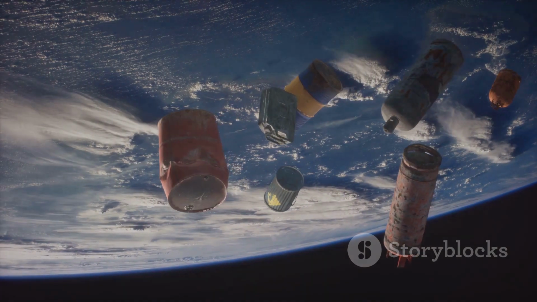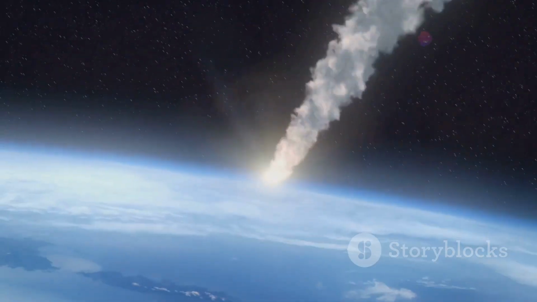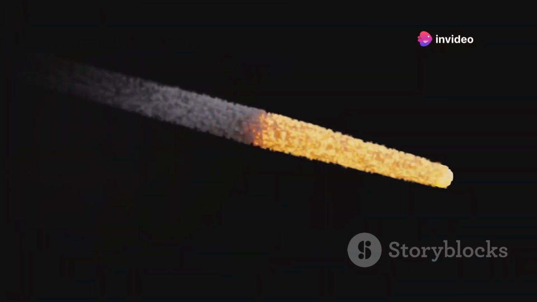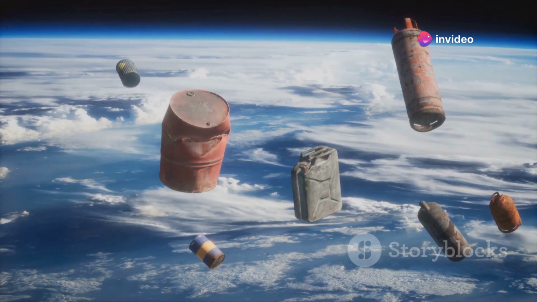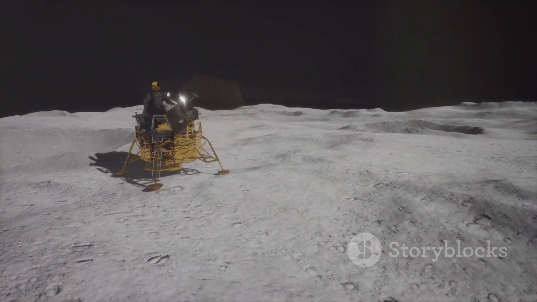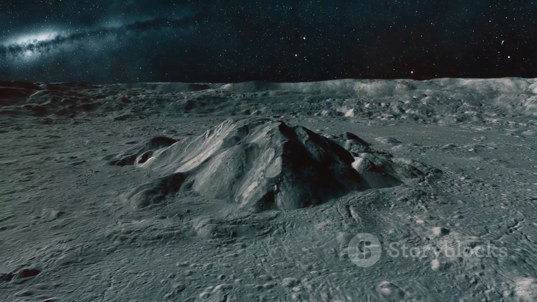The moon also helps protect us from smaller space debris. Micrometeorites constantly bombard Earth's atmosphere. Many of these burn up before reaching the surface. But without the moon, we might see more of this material making it to the ground. It's clear that the moon does more than just look pretty in the sky.